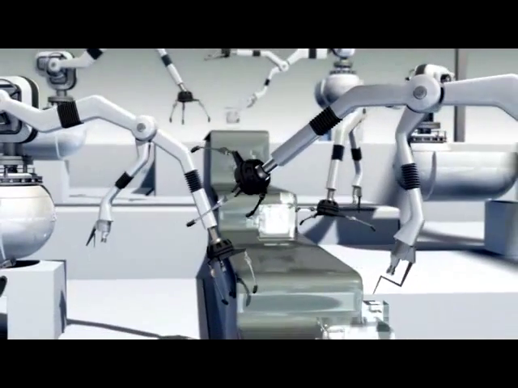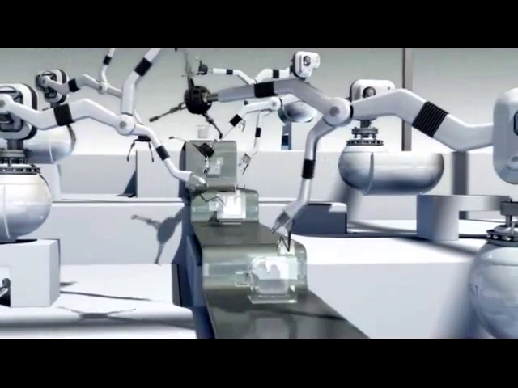Just imagine. All the components in your systems were controlled centrally and could be operated like one instrument.